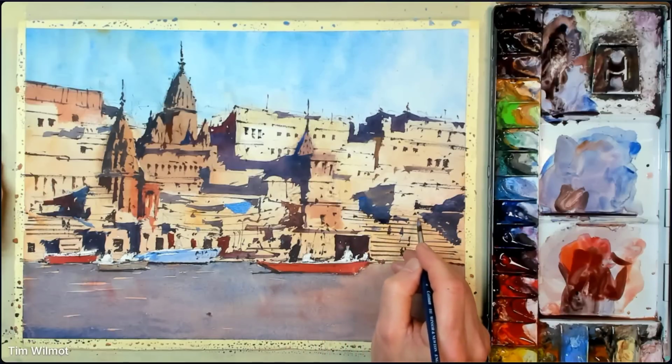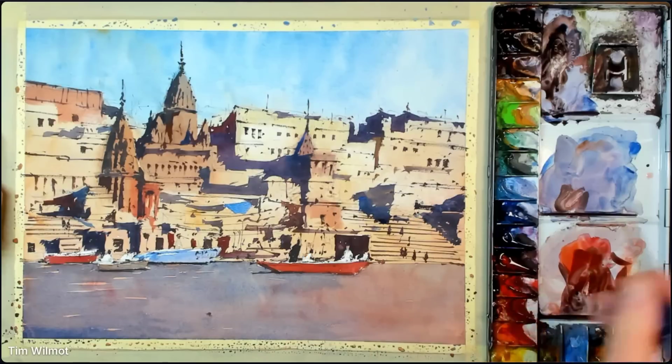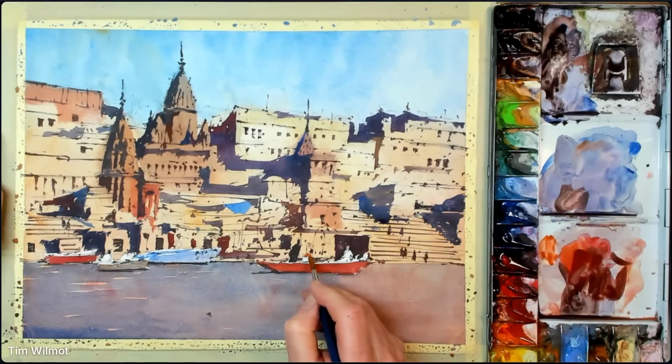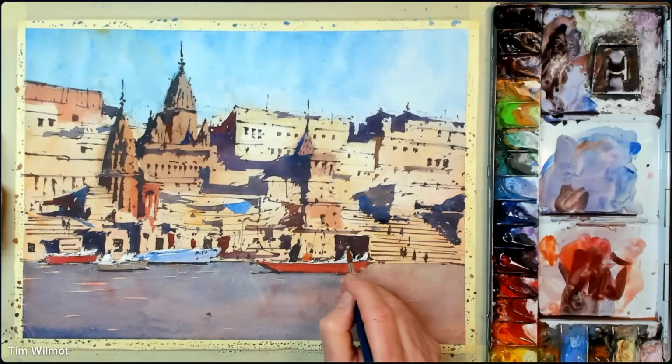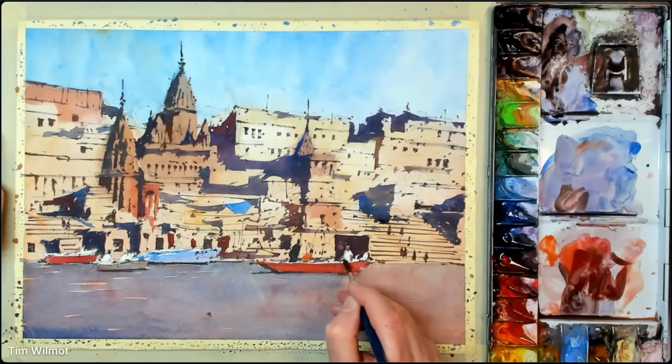That colour is just sort of replicating in a few little places. All right, some saffron coloured. Well, I've got cadmium orange. Let's get in a bit lighter. Some darker clothing for that figure in the boat.